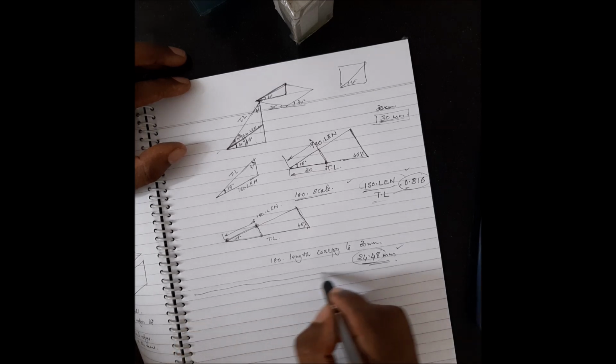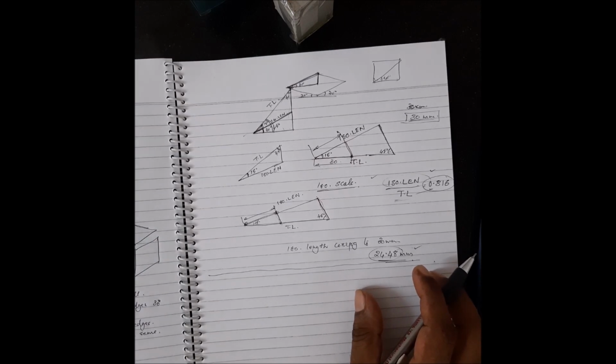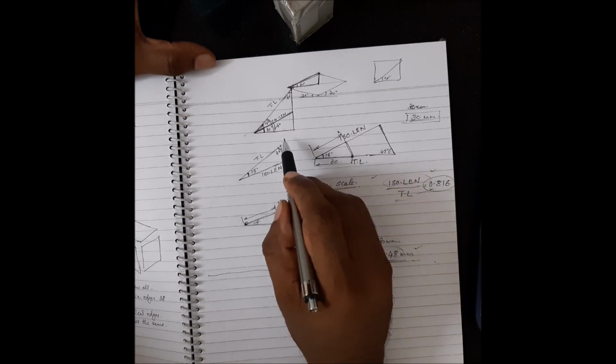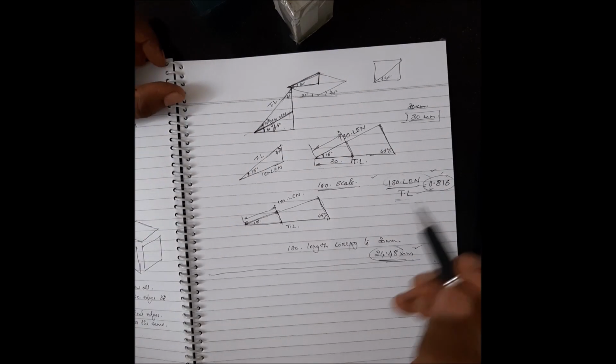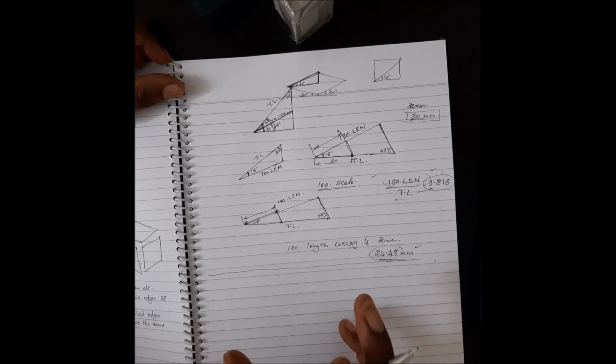Now that's about the theory part. That's pretty much the theory, and you don't need to worry too much about how to find this ratio. You can refer to the textbooks for how you get this ratio 0.816. That's not a big deal. The actual worry is, how do you draw the isometric projection? That's what you need to focus on, right? Let's see.